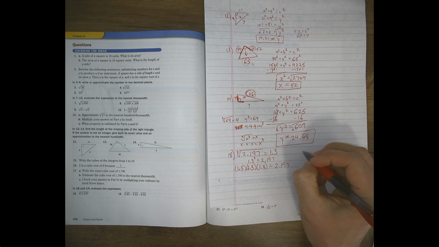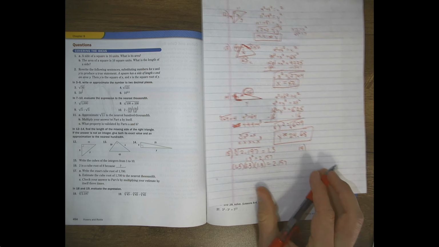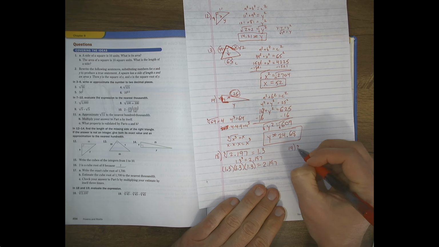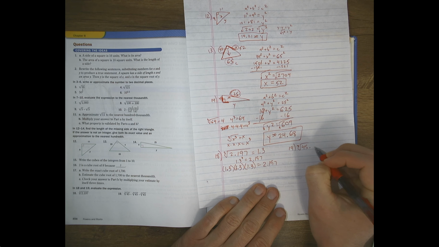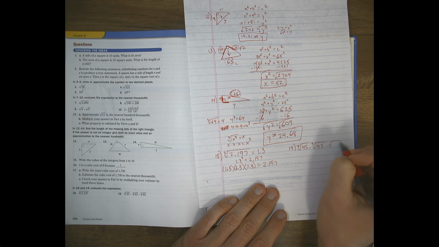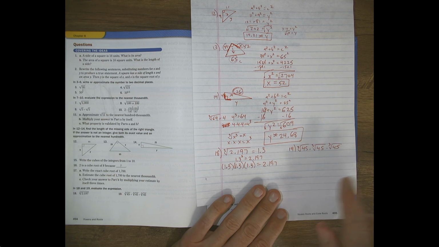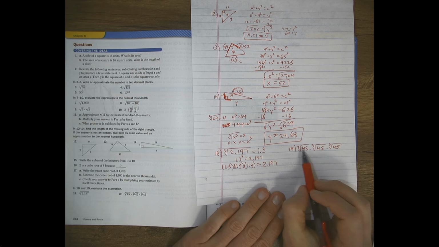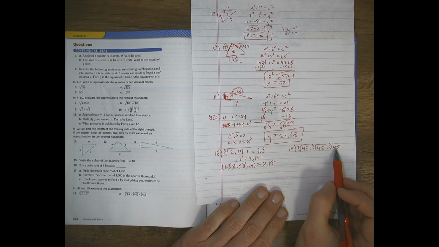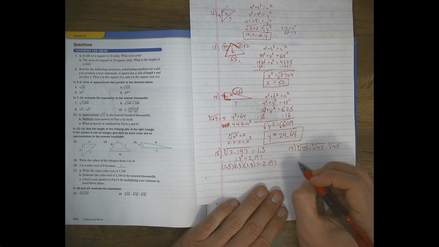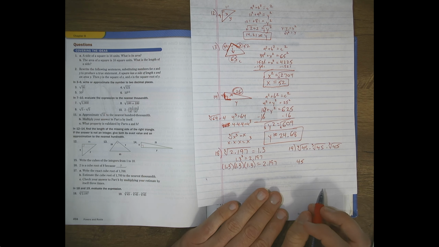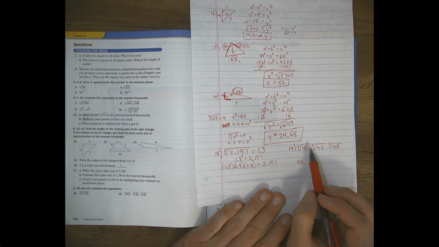All right, and 19. We've got the cubed root of 45 times itself 3 times. So there's a property here, just like we knew a square root times itself twice was actually just the number. A cubed root times itself 3 times is actually just going to be the number. So my answer here is going to be 45. But let's take the steps to get there.